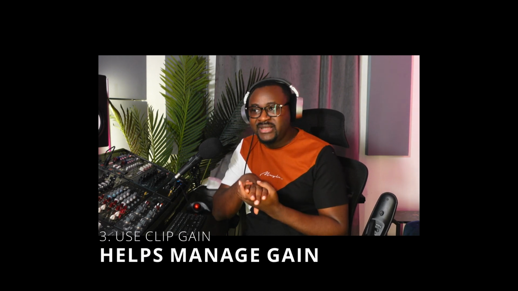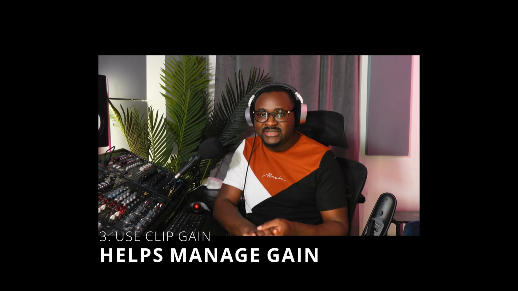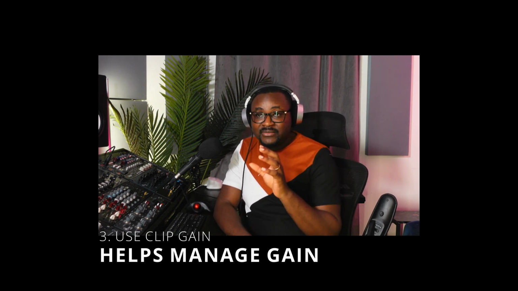Actually, when it comes to gain staging on individual tracks, clip gaining is what really makes the difference. Clip gain determines how much input your plugin gets as well. You need to feed your plugin at the optimal level to where those plugins are designed to react.